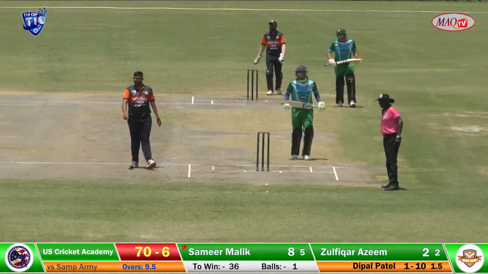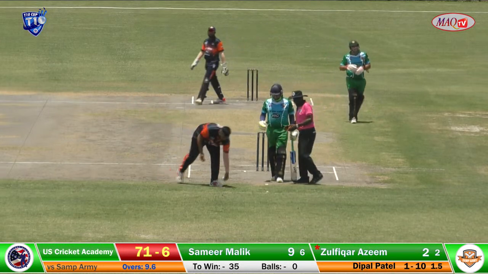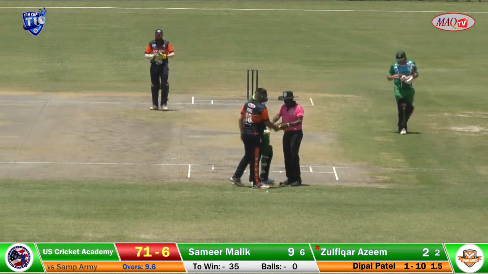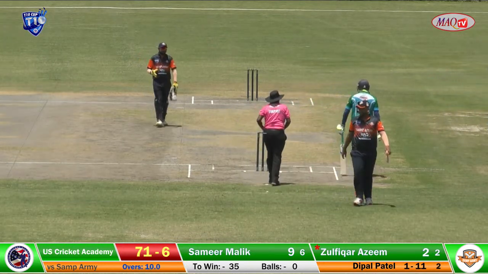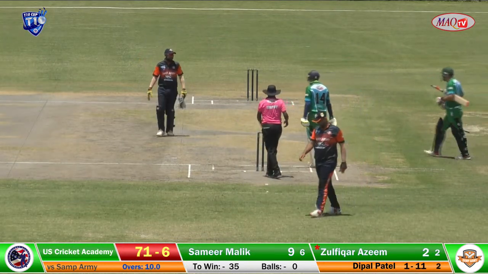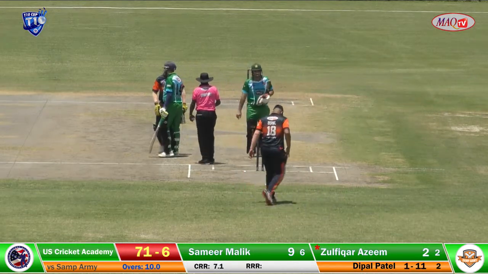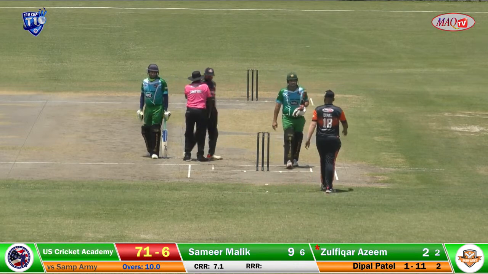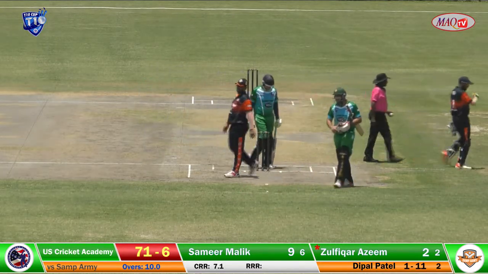They have to understand that this match is being beamed across the world on MAQ TV. Everyone with Wi-Fi gets access to this game. It's the end of the over. It's the end of a horror show. To be honest with you, with the U.S. Cricket Academy, they've lost by 34 runs. And congratulations to a professional unit, the Samp Army. Yes, well done. We have to say congratulations to them.